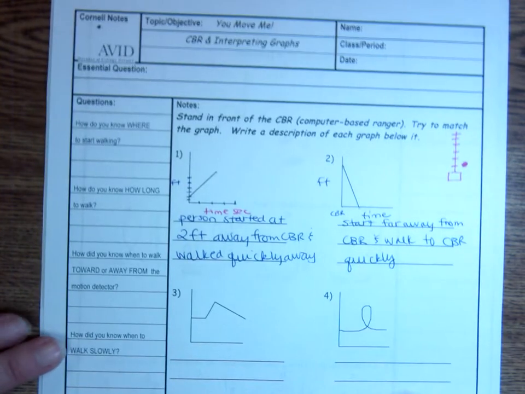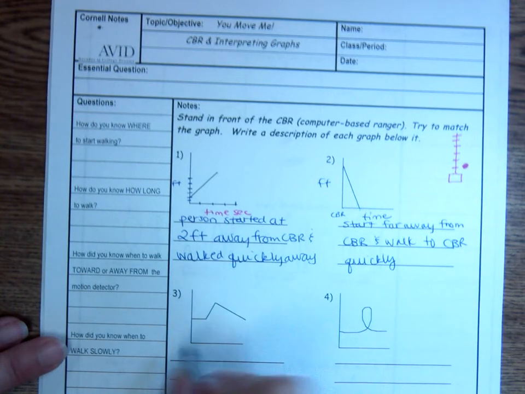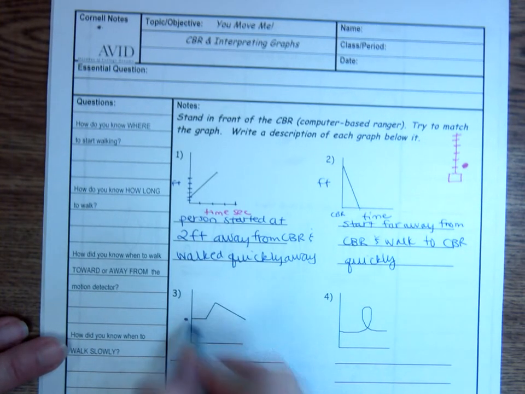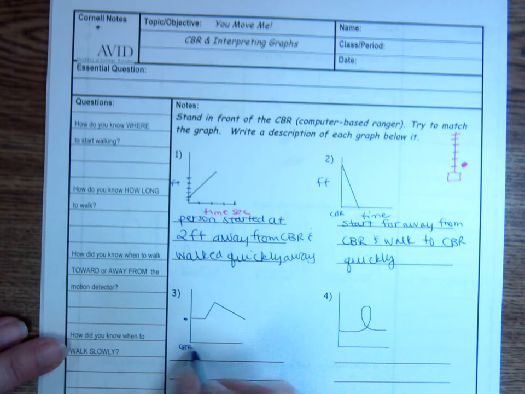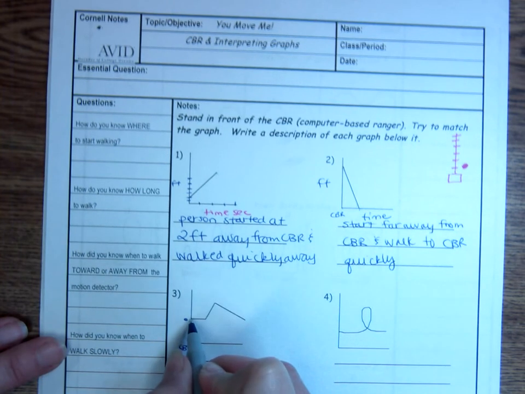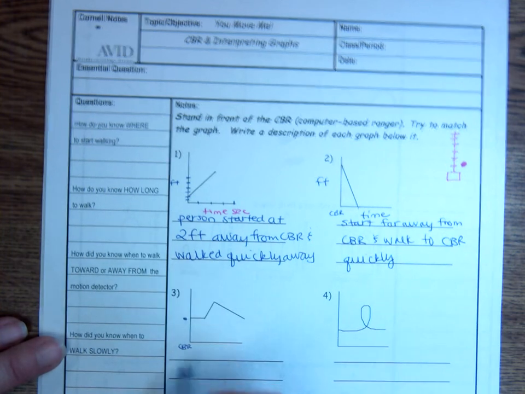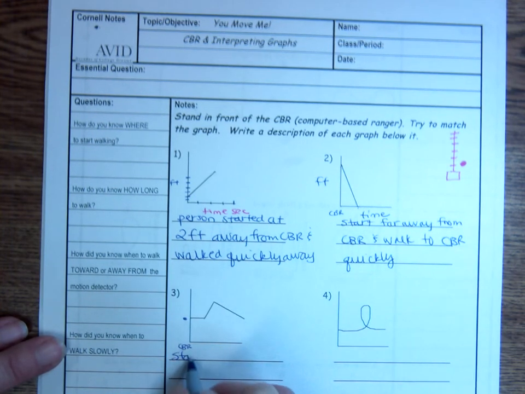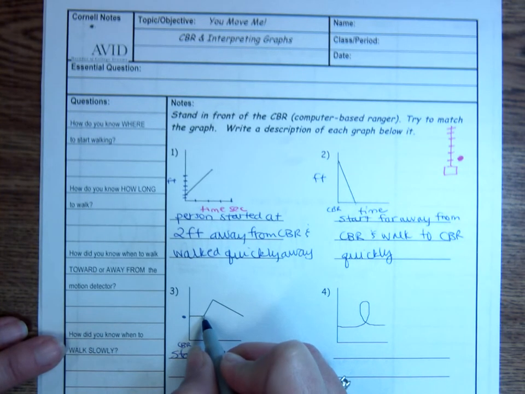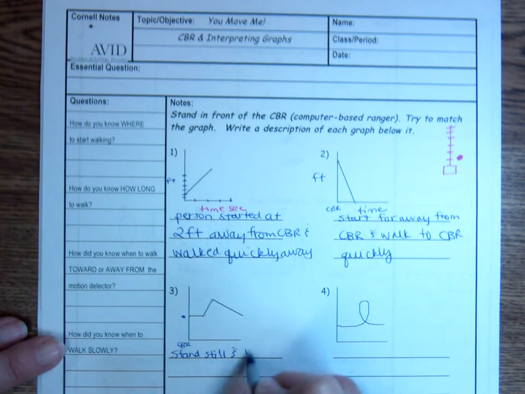On number 3, you'll notice that here's the person, and here is the CBR. The person is standing still for a while because the distance is not changing at all. So we're going to say stand still. At this mark, the person would be increasing their distance between them and the CBR, so that means that we would walk away from the CBR quickly.